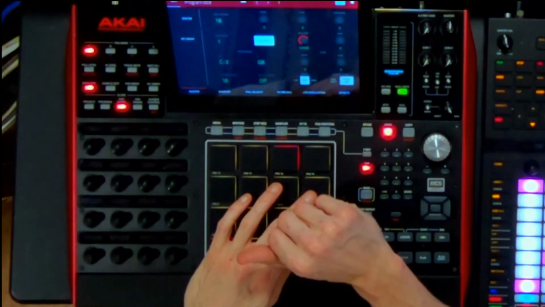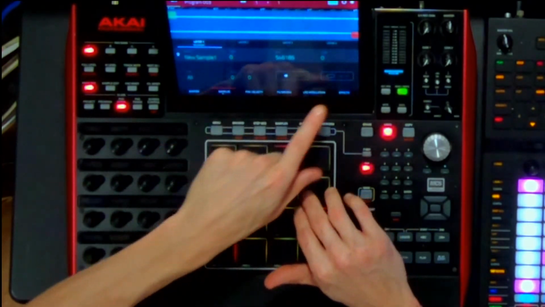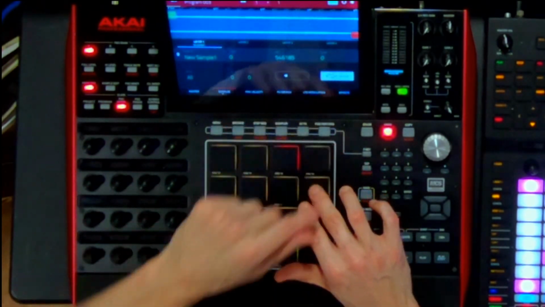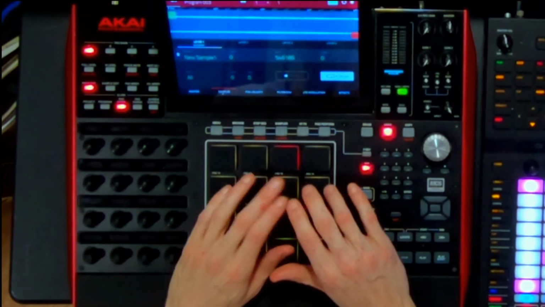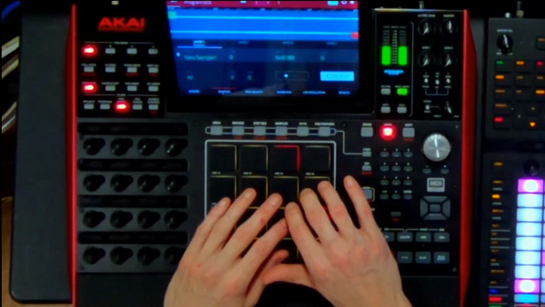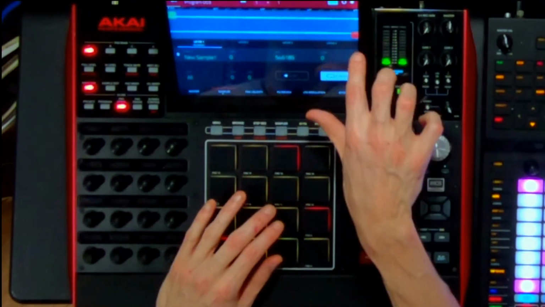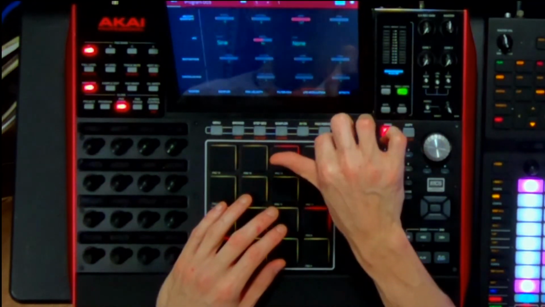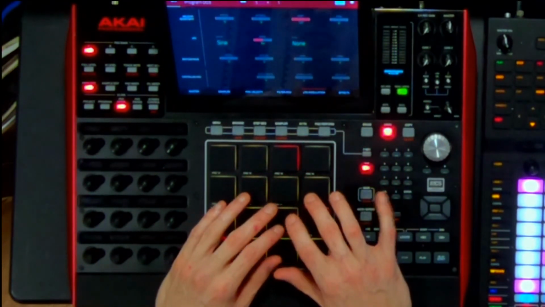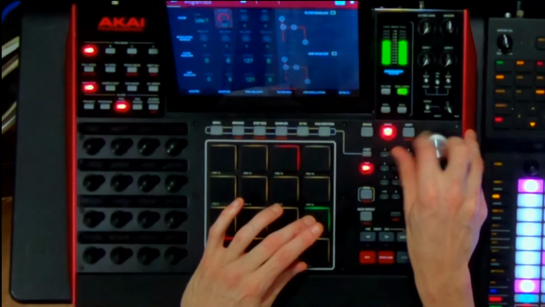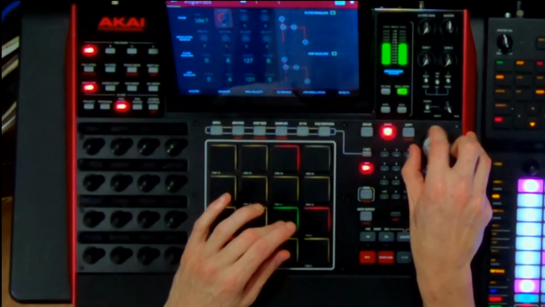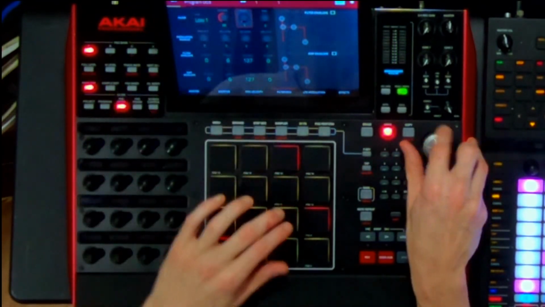Make sure that your note is on, and then put your pad loop on, so that if you hold it, it's just going to keep on looping around. And then we're going to go to the modulation field. Actually, let me put a little filter on it first. Little resonance.